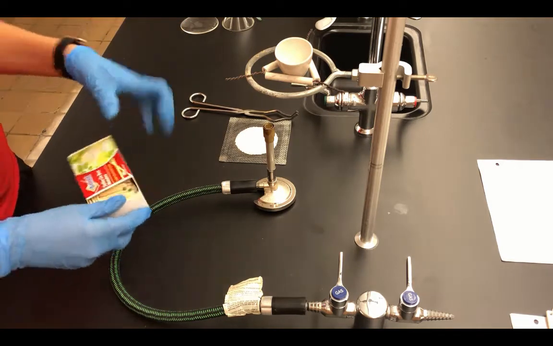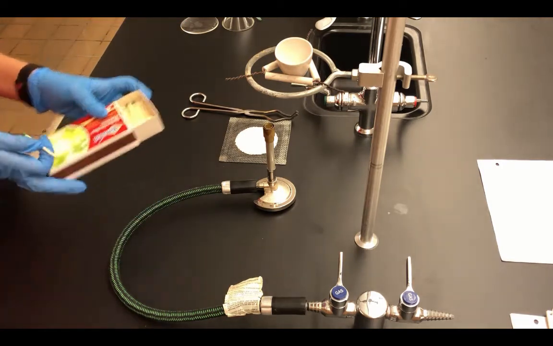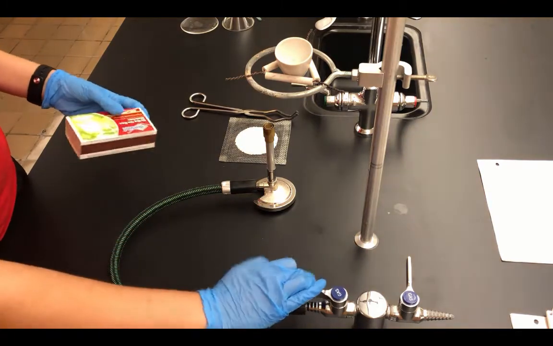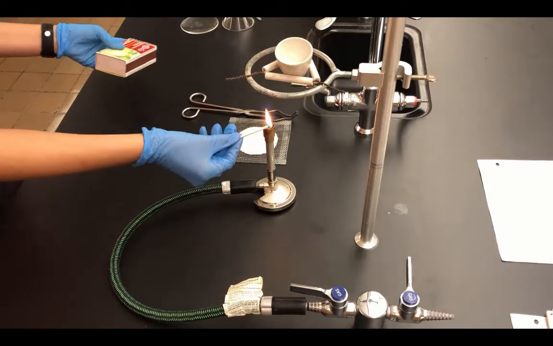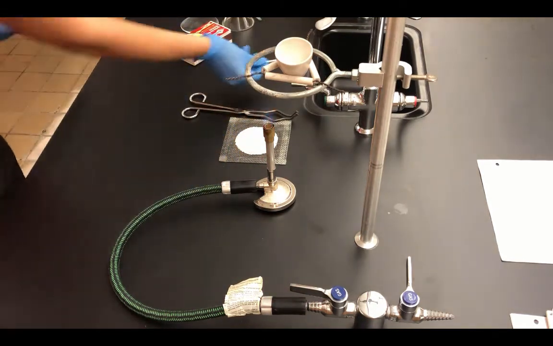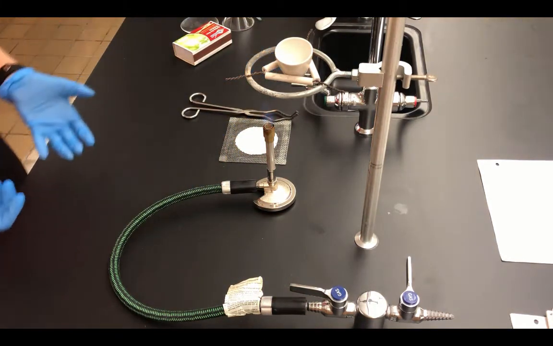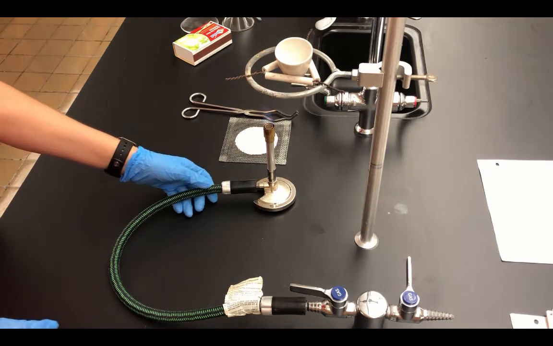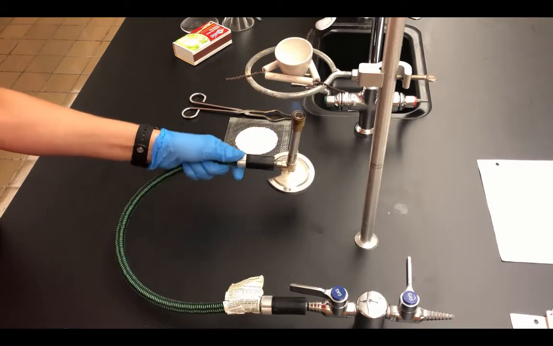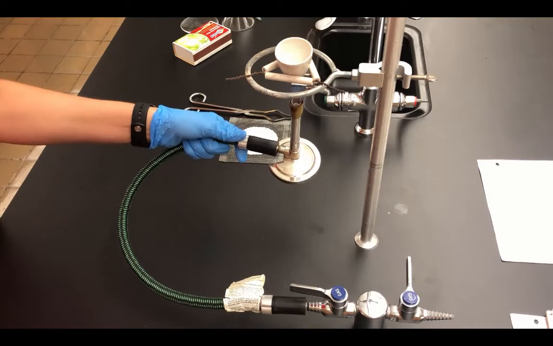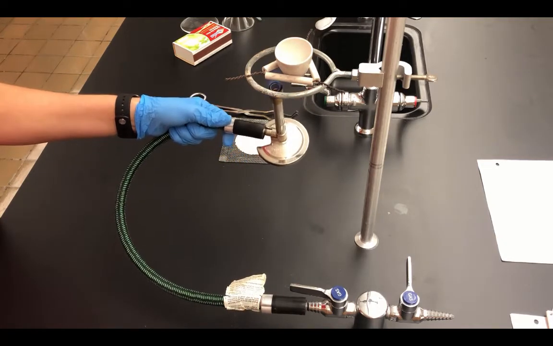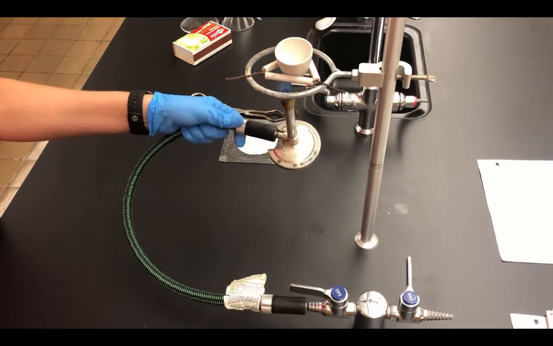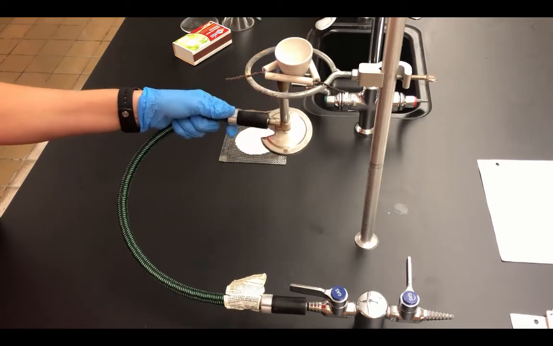And so I'm going to light the Bunsen burner as before. I'm going to turn the gas on, take the match, and light the Bunsen burner. Now once the Bunsen burner is lit, it says that you're going to brush the bottom of the crucible with the flame for 2 to 3 minutes. As I brush the bottom of the crucible, I want to go back and forth. I don't want to hold it in the same spot.